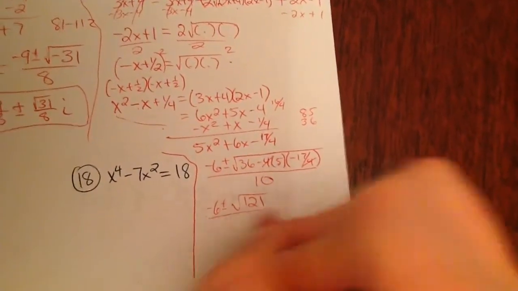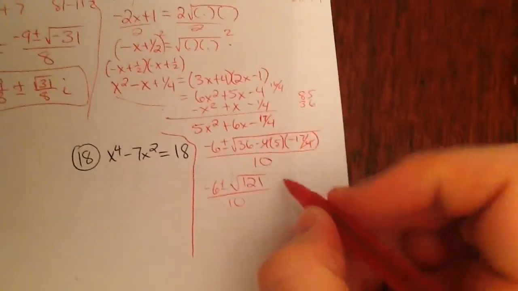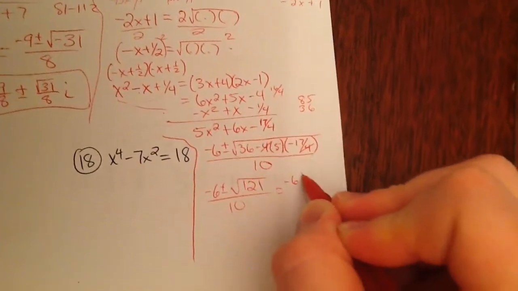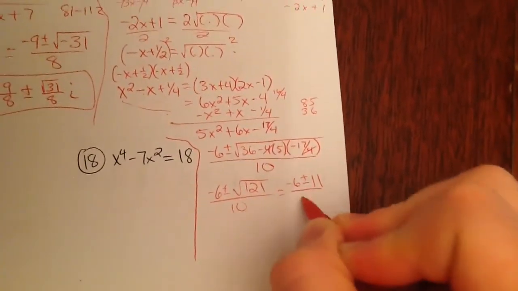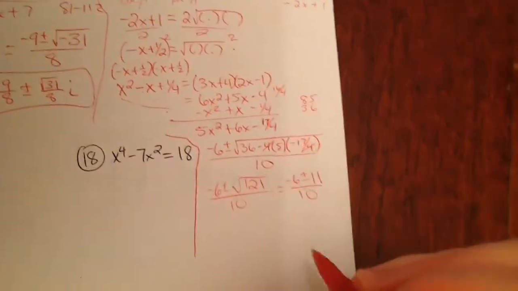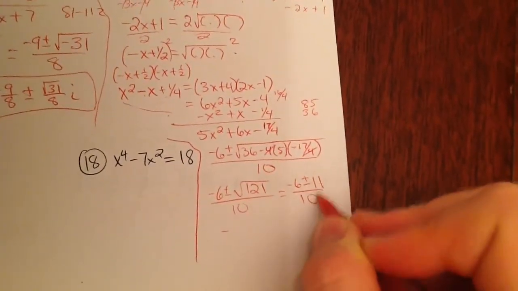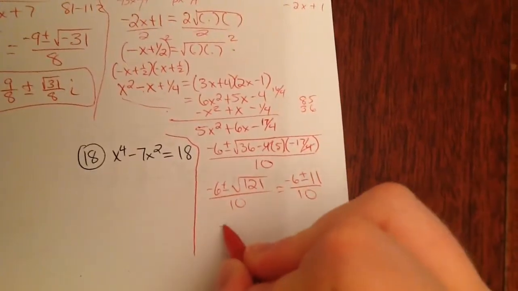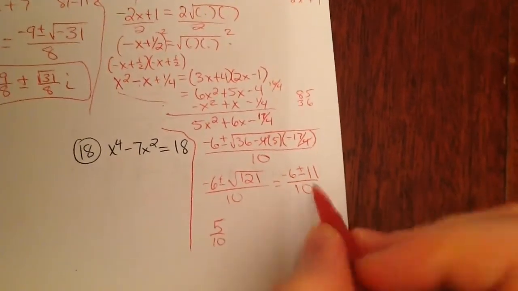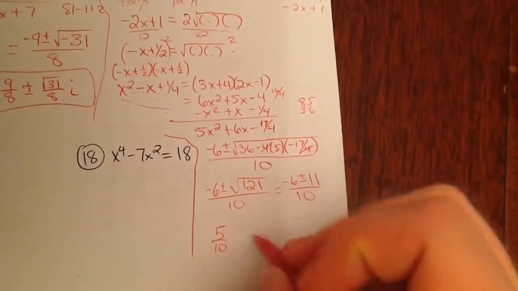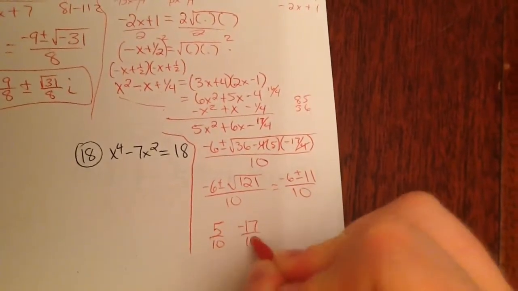This is exciting stuff when you're a math teacher. So that tells me that I could have factored that. So now I feel like a wuss. So I get negative 6 plus or minus 11 over 10. So negative 6 plus 11 is 5 over 10, and negative 6 minus 11 is negative 17 over 10.